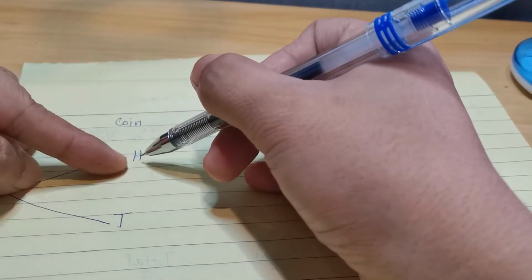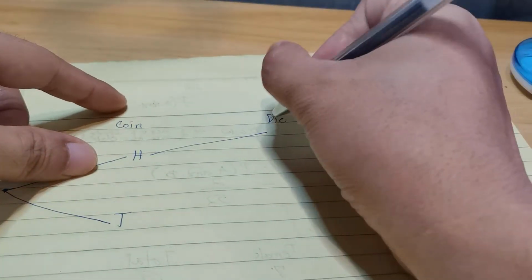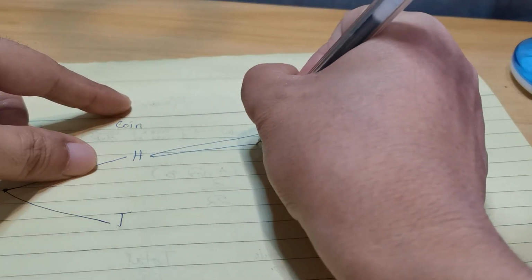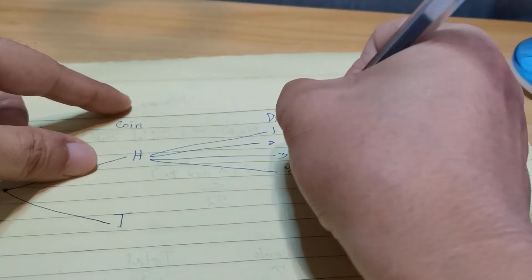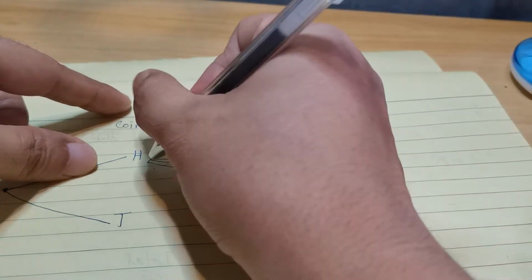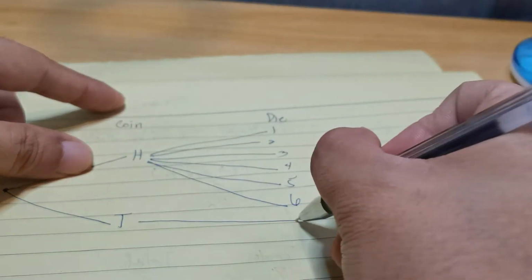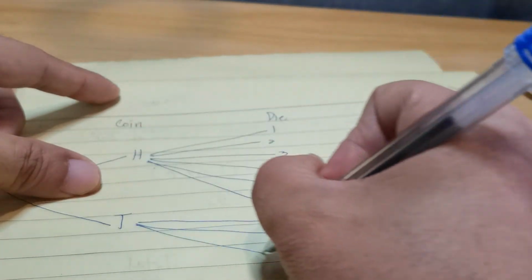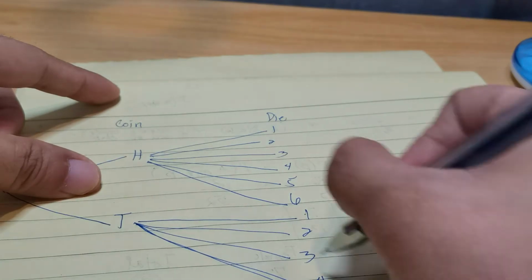Kapag ni-roll mo yung die, kapag head yan, hindi niya maapektuhan yung outcome ng die. Okay? So, maaring ito ay 1, maaring ito ay 2, maaring ito ay 3, and then 4, and then 5, and then 6. Ayan. And then, ganun din sa tail. 1, 2, 3, 4, 5, and 6.